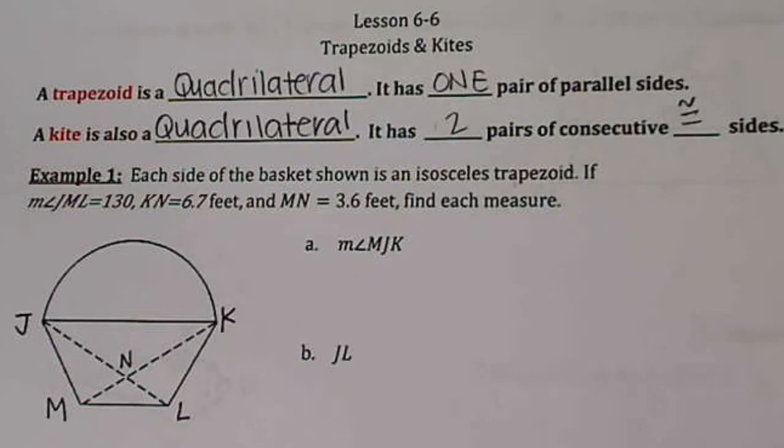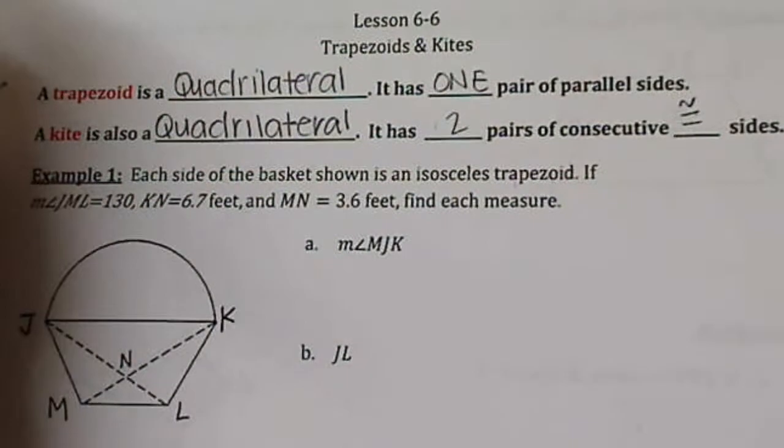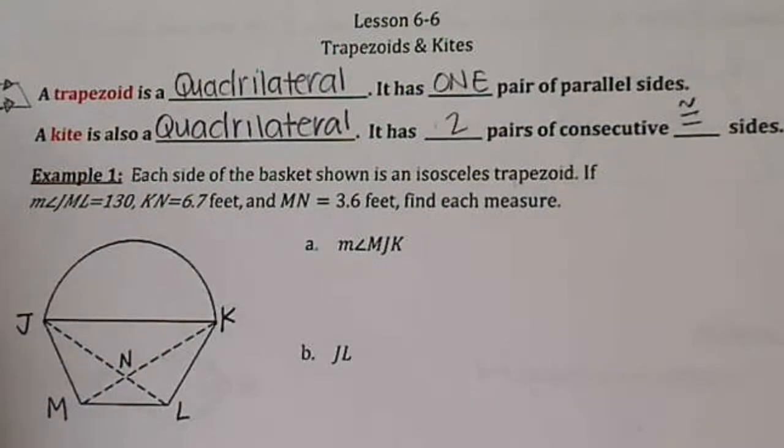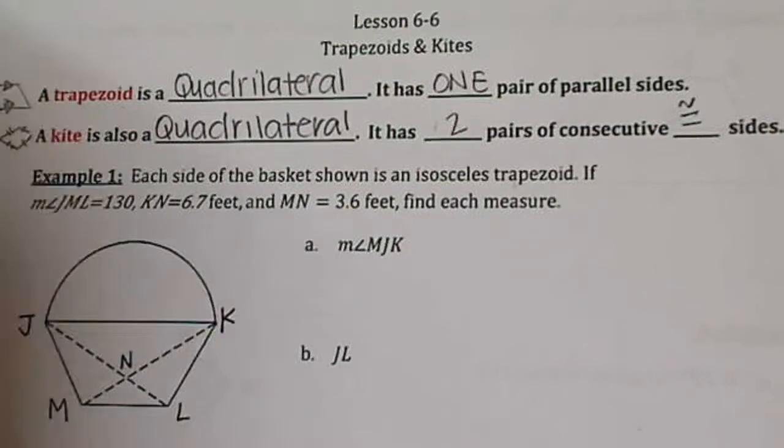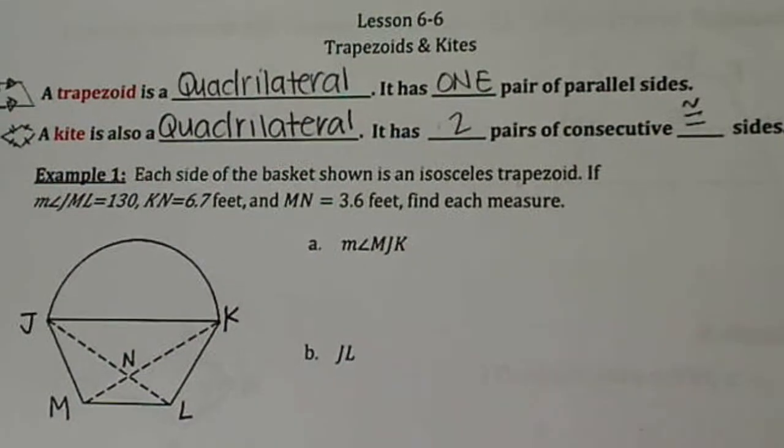Now, a trapezoid, you may know what that looks like. It has 1 pair of parallel sides. Just 1, not 2. A kite, which looks just like the kind of kite you probably used to fly when you were little, is a quadrilateral.